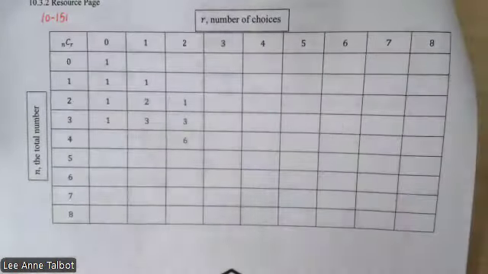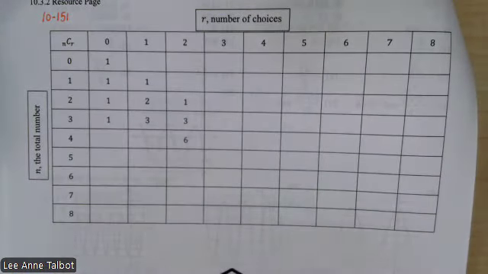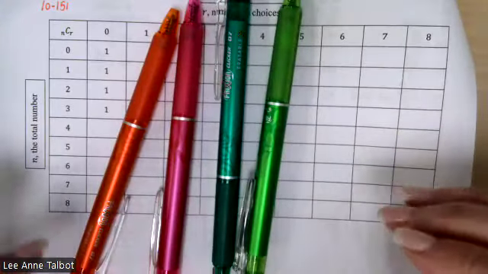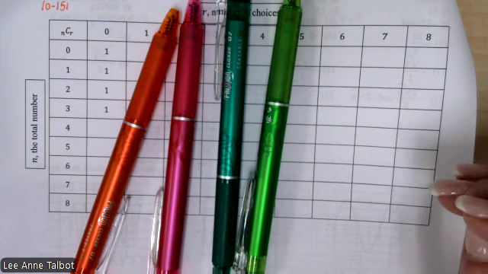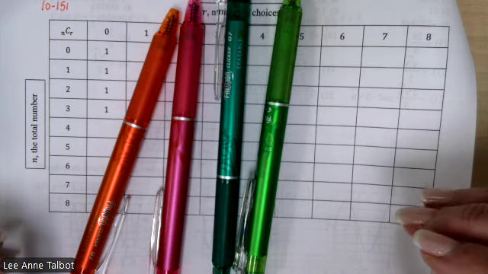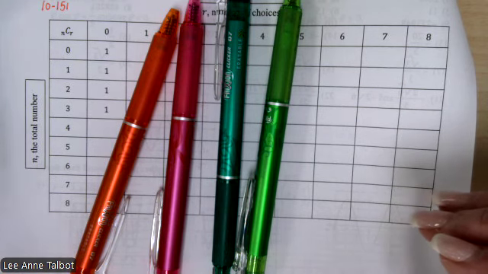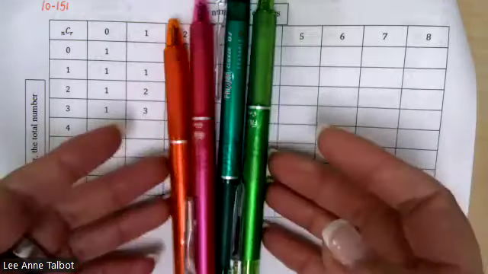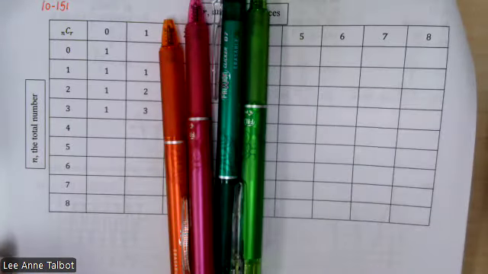So for example, just real quick, if I have 4 pens, how many different ways are there to make groups of 4 pens? And I'm not talking about arrangements, I'm talking about groups. If I have 4 pens, how many different groups of 4 pens can I make?